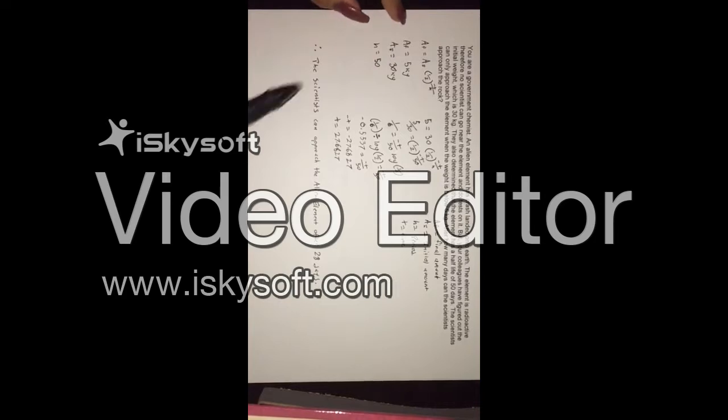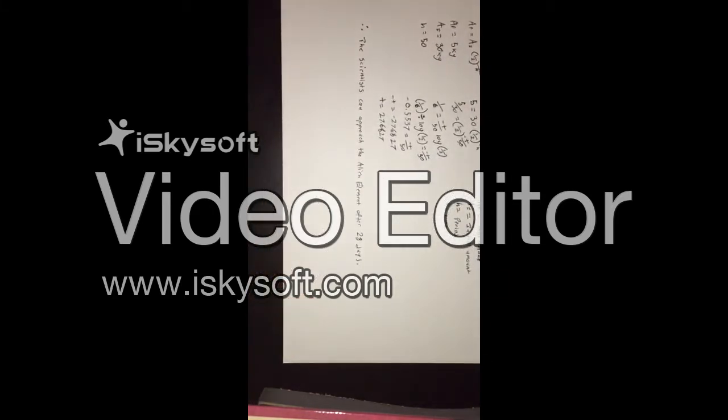Our final amount would be 5 kilograms, our initial amount would be 30 kilograms, and our period would be 50. After solving, we figured out that the scientists can approach the alien element after 28 days.